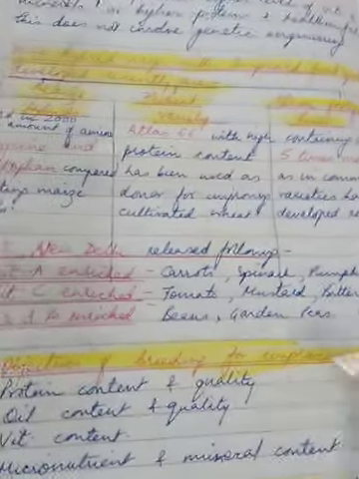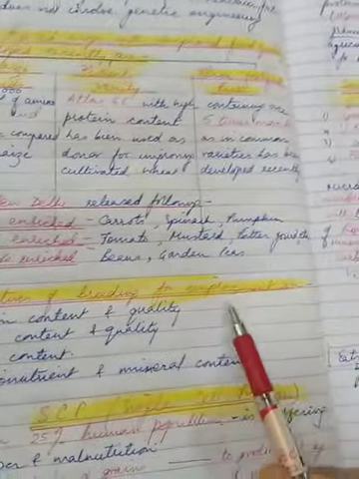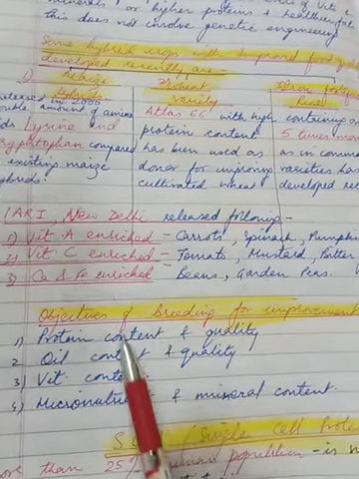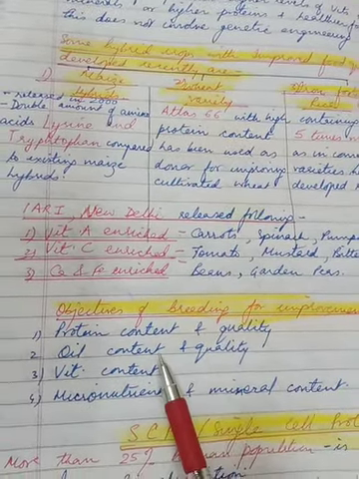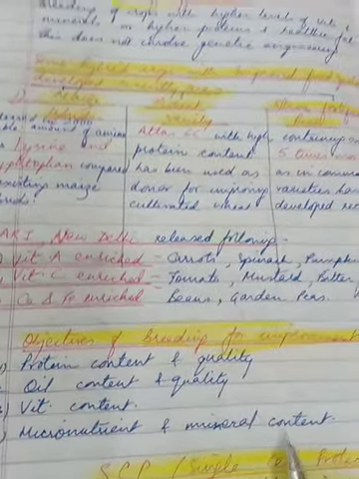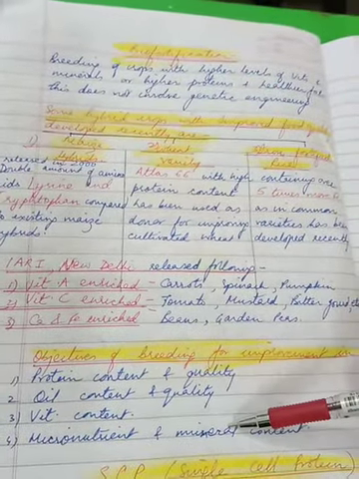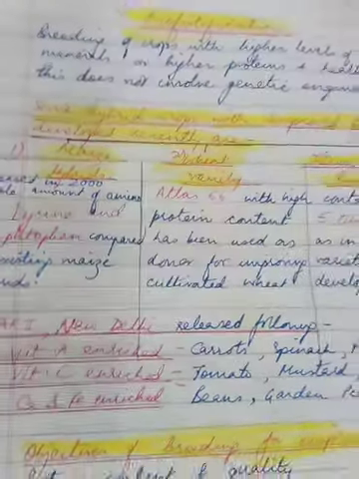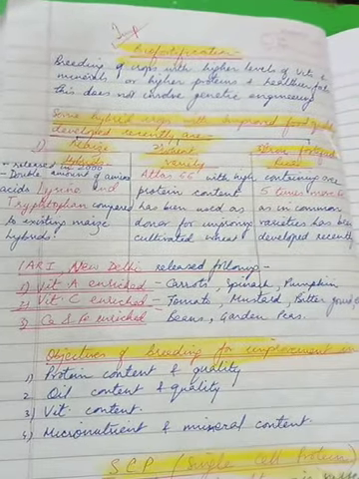What are the objectives of breeding for improvement? They aim to improve the protein content and quality. That means not just quantity but also quality. Oil content and quality, they should be healthy oils. Vitamin content and the micronutrient and mineral content. So till here we complete the topic on biofortification. It's an important topic and can be asked for short notes or explanation. Maybe what is Atlas 66 or some other related questions.